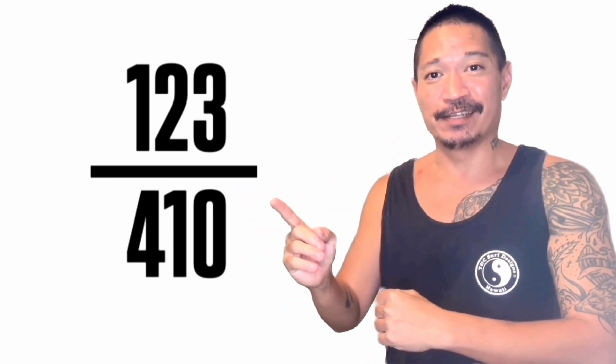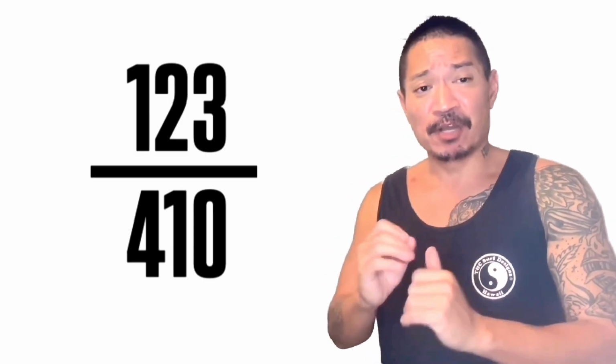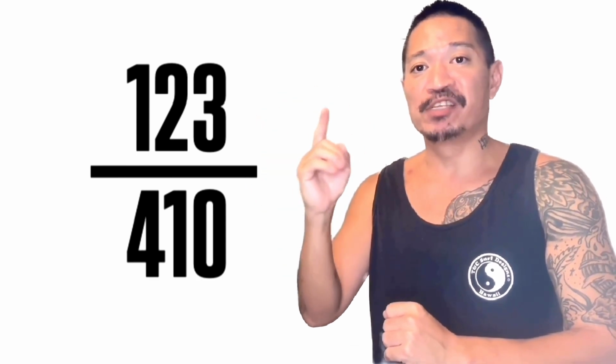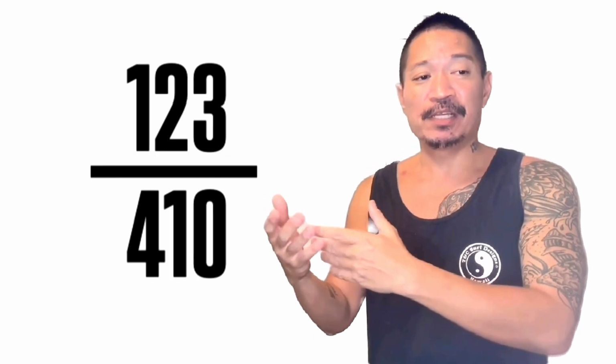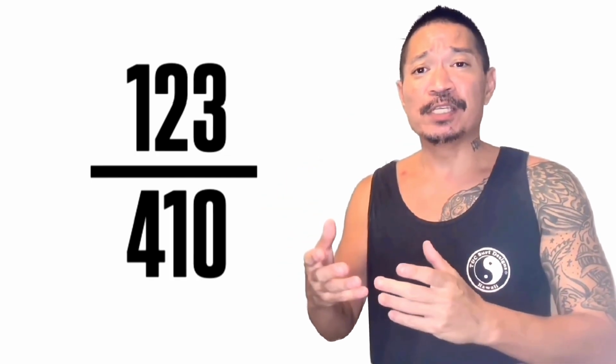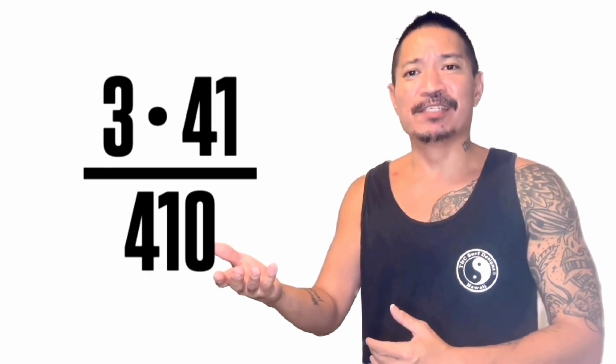123 over 410. All right, so again, the numbers are getting a little bit bigger, and it's getting a little harder to see some common factors in here. But we know that same trick as before: 1, 2, 3 at the top. That digit sum, 1 plus 2 plus 3, gives me 6, which means 123 is divisible by 3. If you just imagine the long division, we see that the numerator is going to be 3 times 41. Now we look at the bottom, 410. Obviously I'm going to want to divide 10 out of that, so it's going to be 41 times 10.